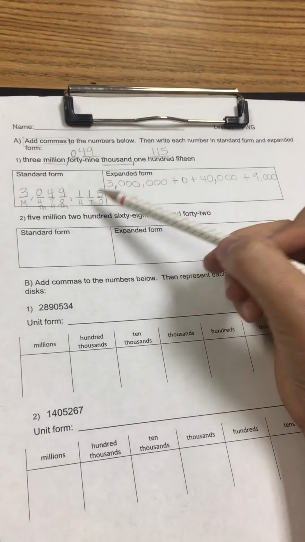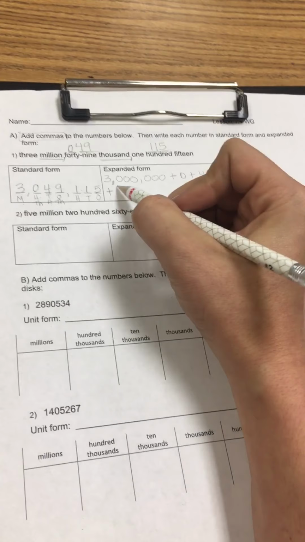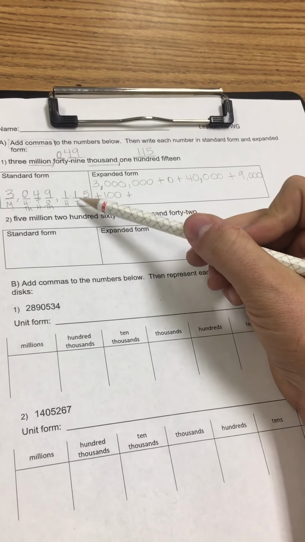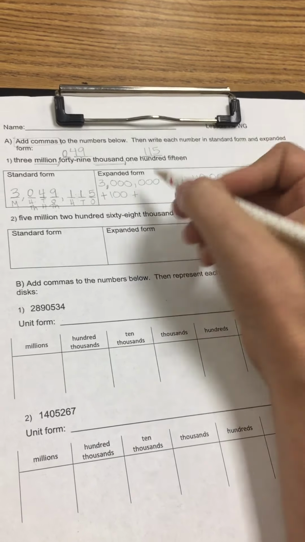Plus, we have 1 hundred, which is just 100, plus 1 ten, which is 10, plus 5 ones, which is 5. So we just took our word form, changed it to standard form, and then from our standard form, changed it to expanded form.